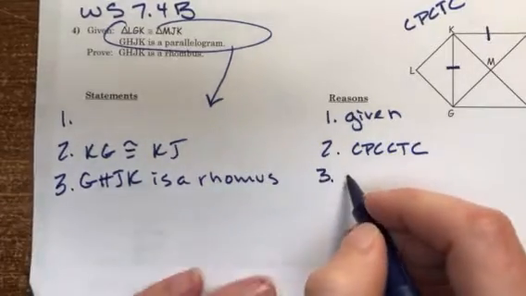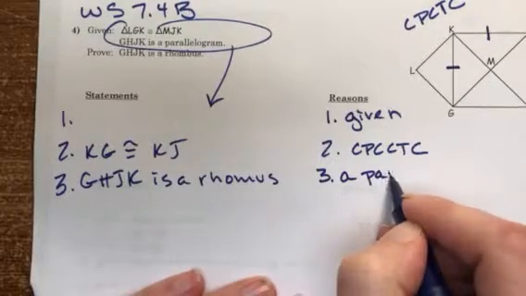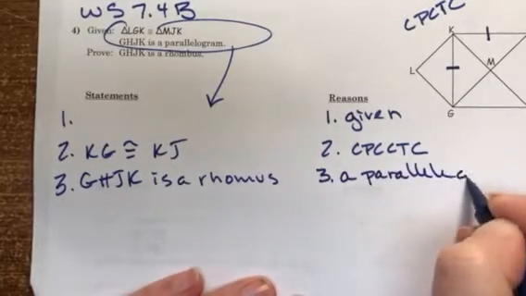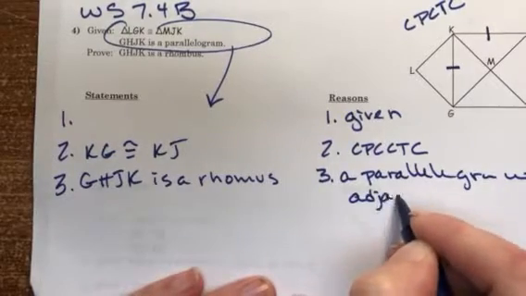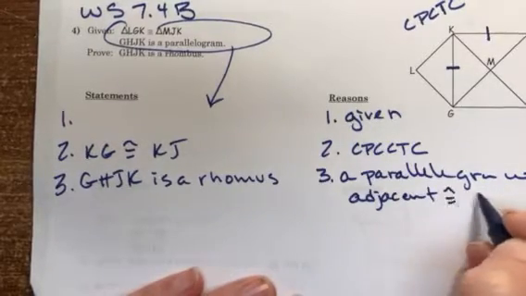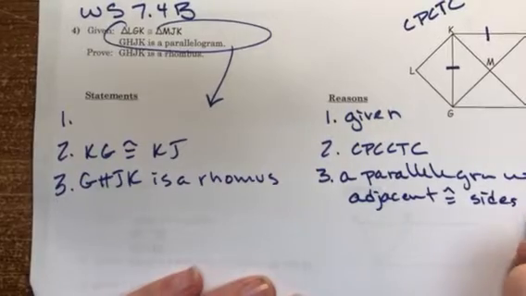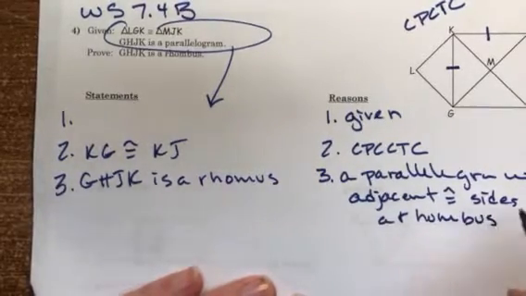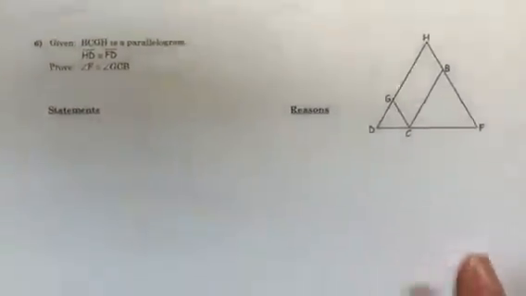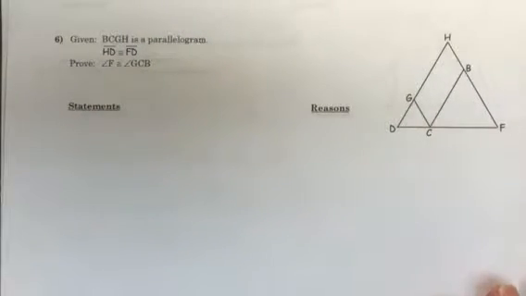And the reason is, a parallelogram with adjacent congruent sides is a rhombus. You got to write the whole thing out because that's the reason. We don't have a shortcut. Okay, that's that proof. We're also going to look at number 6.